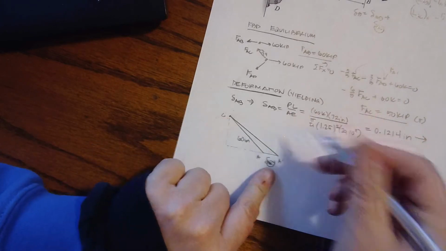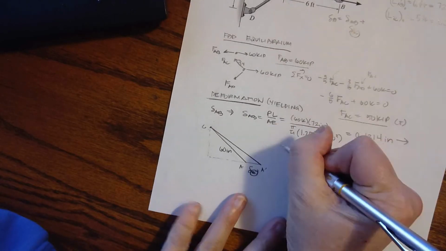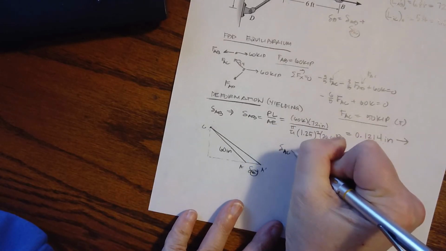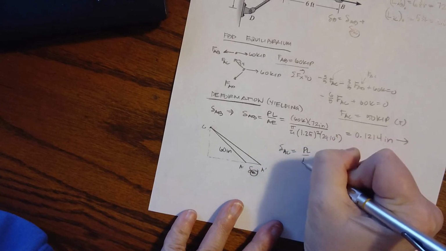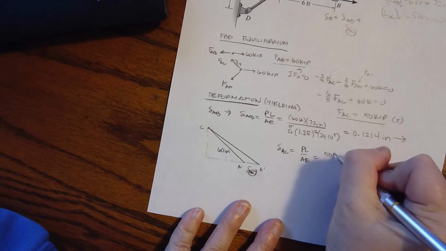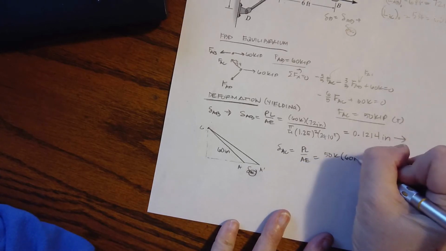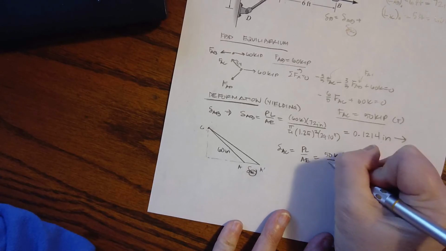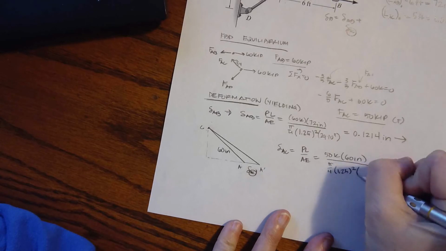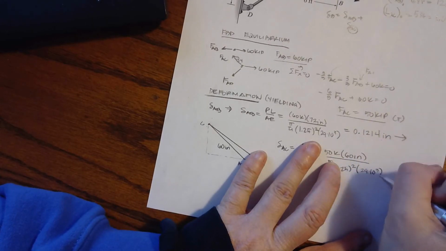As we're pulling on that, I'm going to have a change in length of AC, and that's just going to be PL over AE. That internal force was 50 kips, its original length was 60 inches, its area is pi over 4 times 1.25 squared, and it has a modulus of elasticity of 29 times 10 to the third.